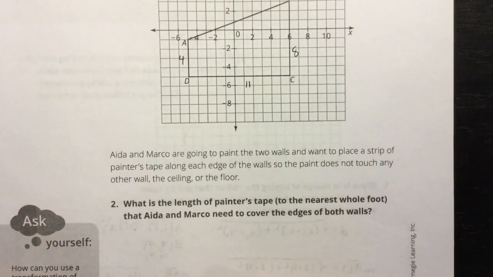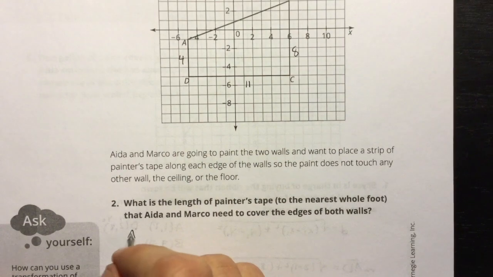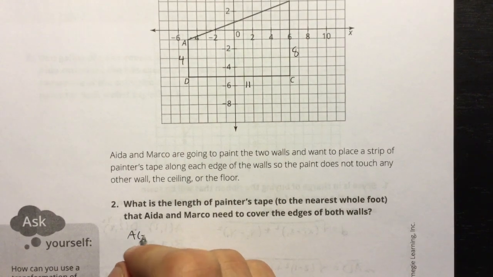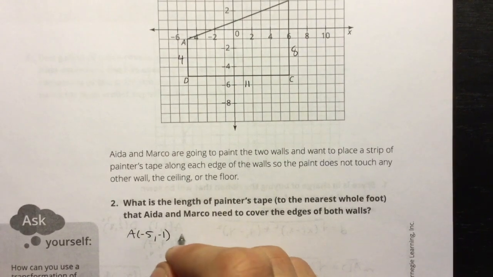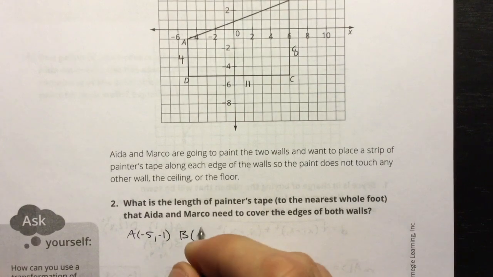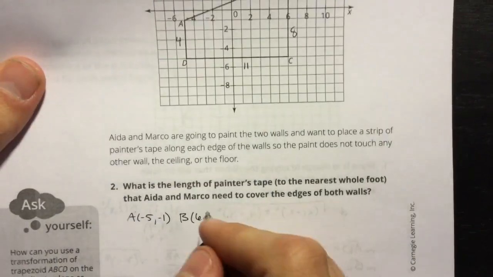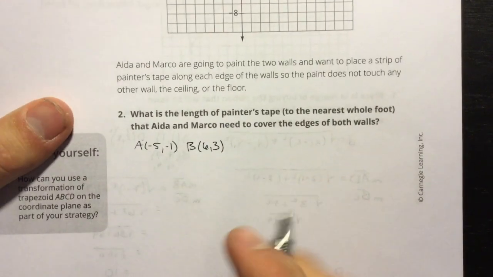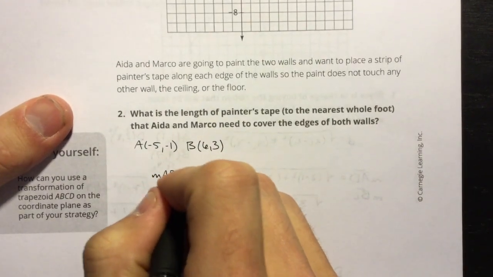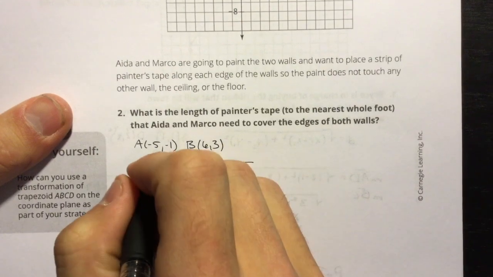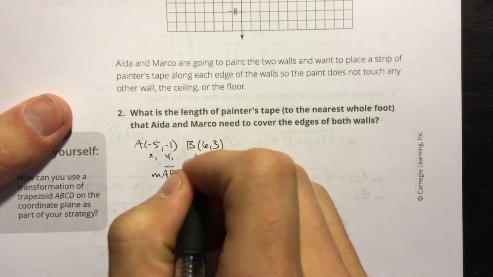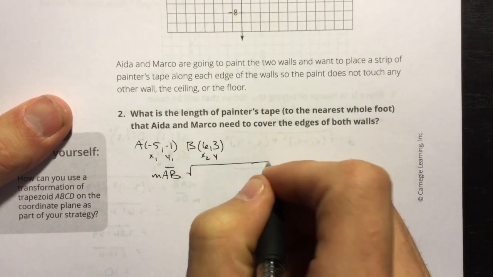So to do that, we'll need a couple points. So A is at point (-5, -1), and B is at (6, 3). Okay, and then I want to close that off. So for the measure of AB, I'll go ahead and label this x1, y1, x2, y2.